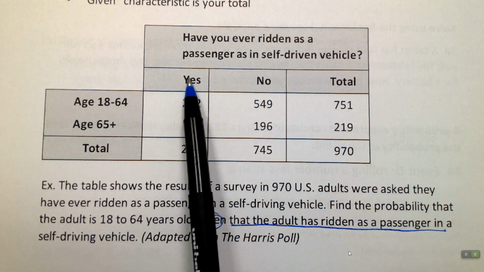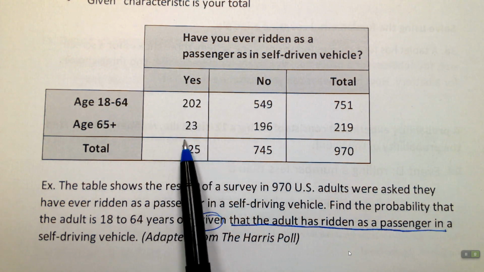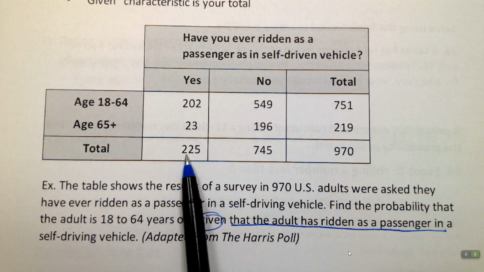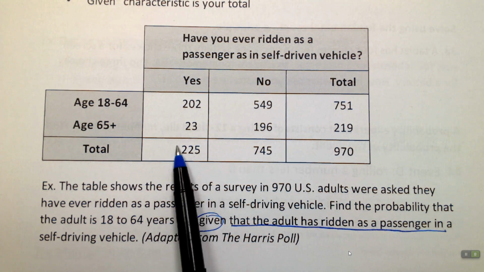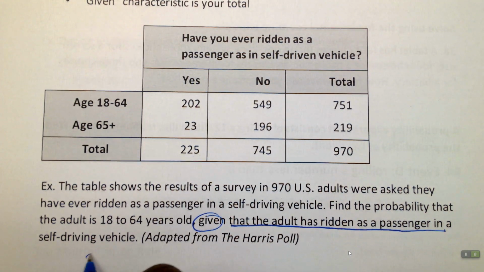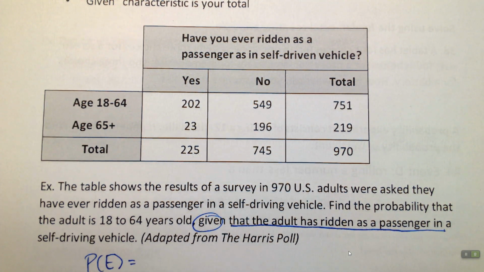So I'm going to look at the characteristics, that's what I'm looking for, characteristics that the person has ridden in a self-driving vehicle before. I use event E because that's what they use a lot. You can use A, B, C, D. It doesn't matter what the letter is.